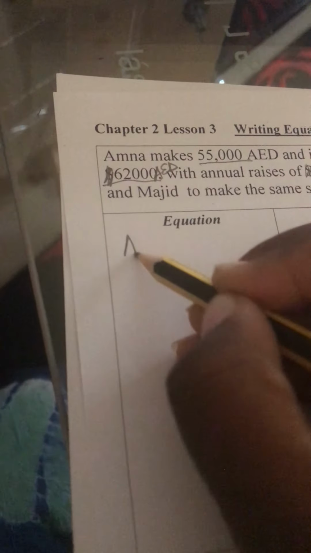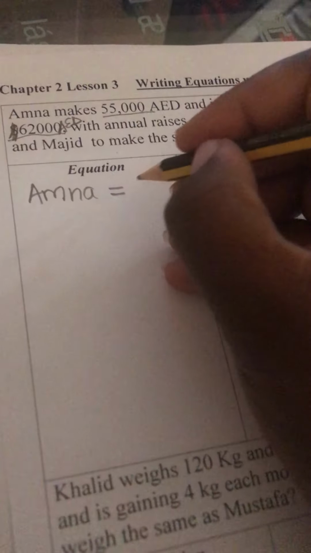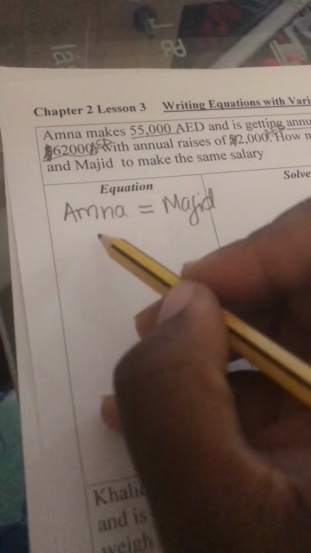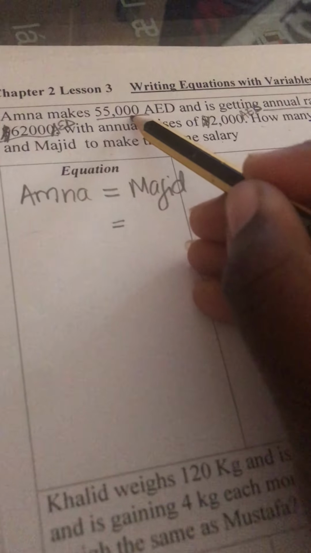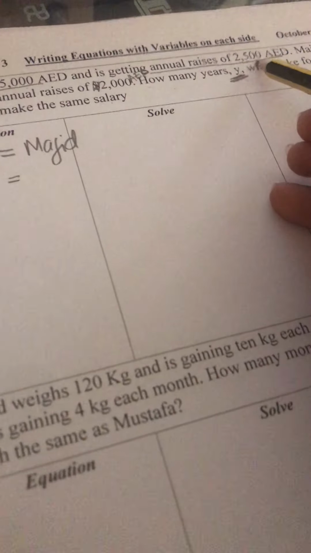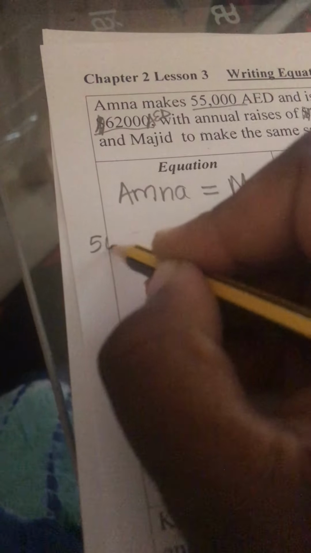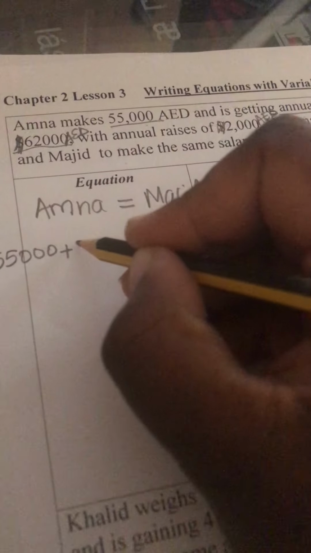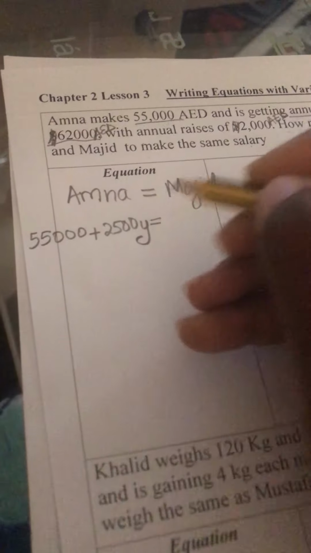So I know I need Amna to equal Majid. So I need numbers for Amna on this side and numbers for Majid on this side. So Amna makes this plus this. So I will write 55,000 plus 2,500, and because it said yearly, I will put y here.